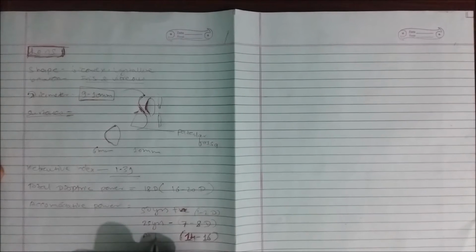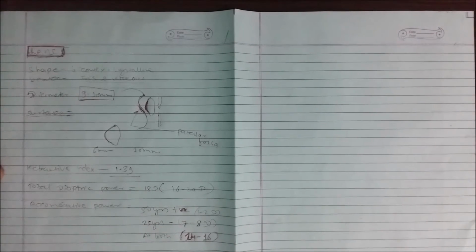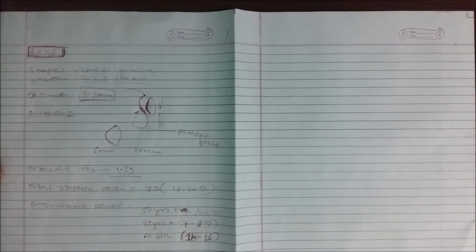Okay, now I think I've discussed the things that we need in the applied anatomy of the lens. If anything is left, if I find it later in this lecture, I will tell that. Okay, now let's get into the structure of the lens. I hope you guys are seeing this. Okay, yes, you are seeing.